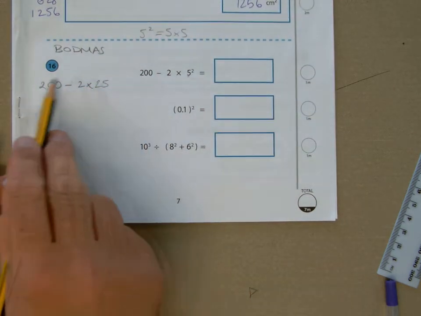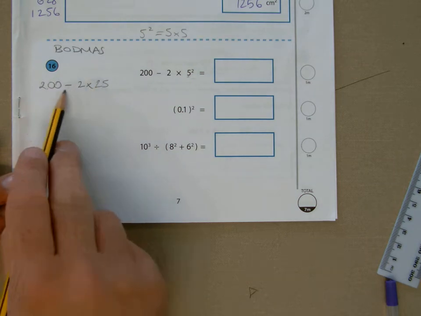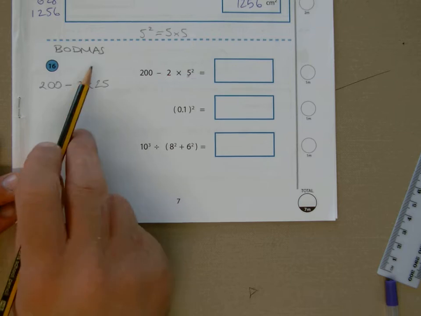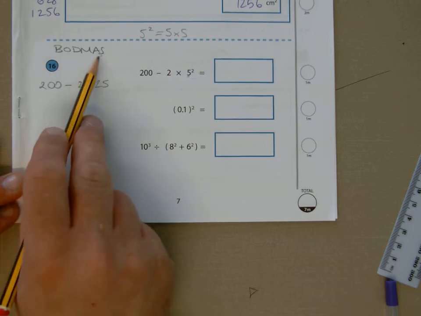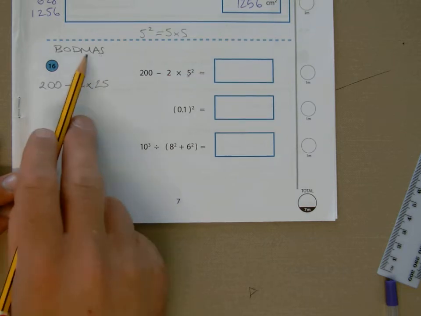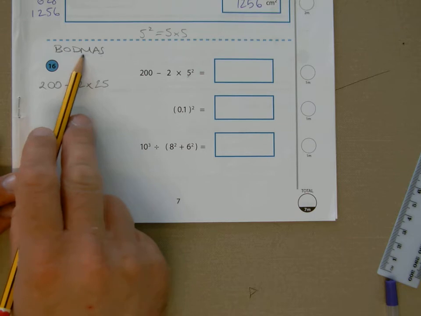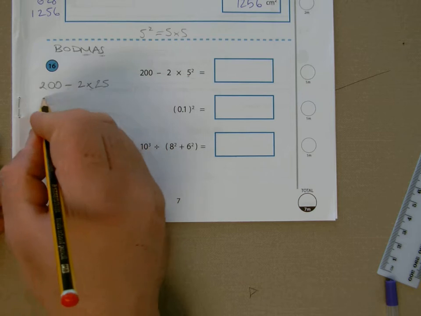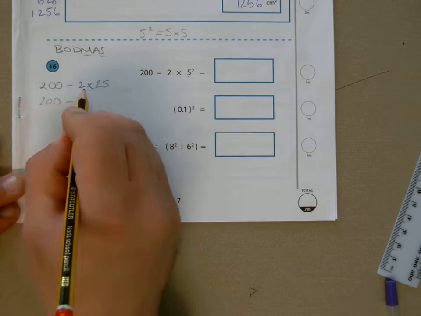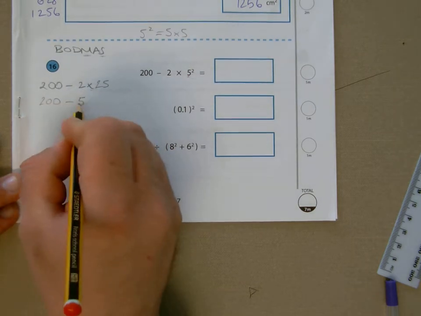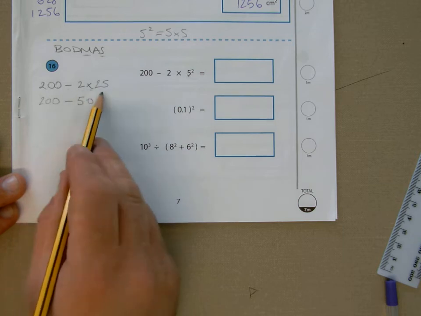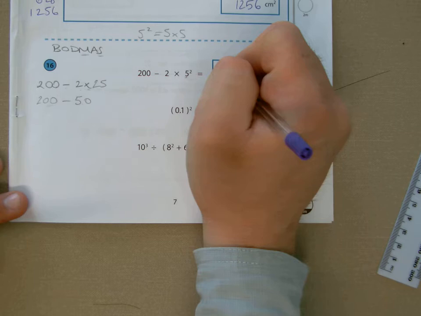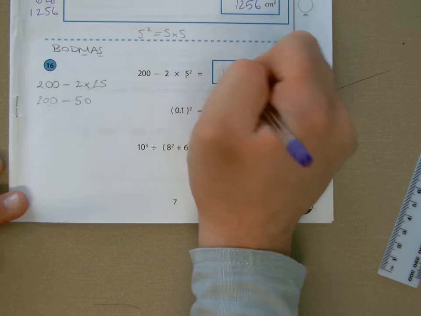Then, we've worked out the square, and what we've got left now is the take away and the times. The take away is subtracting here, and the times is the multiply. You can see quite clearly we've got to multiply before we subtract. So we've got to multiply these here. 2 times 25 is 50, and then we take them away. That's easy to do. 200 take away 50 is 150.